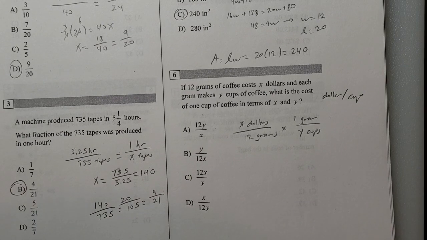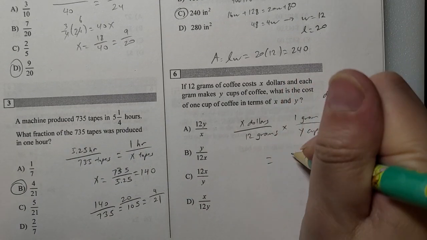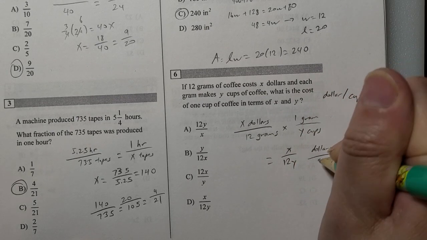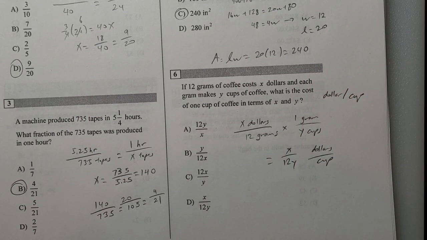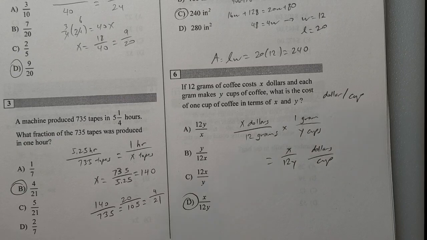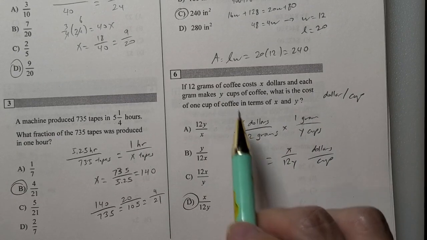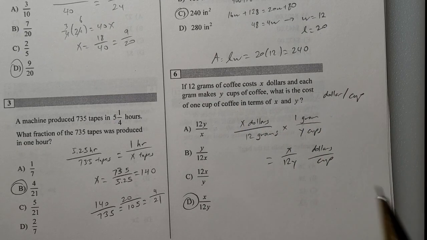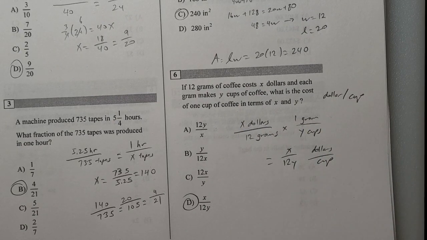Dollars per cup. Okay, so we simplified, that's just X over 12Y dollars per cup. So that equals D as a result. Okay, so this is the simplest one. Really, you didn't really have to set up proportions, but I guess these are the ratios, right? But I just thought, let's do unit analysis. That will help me out.